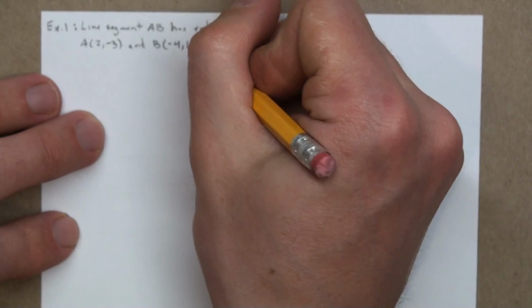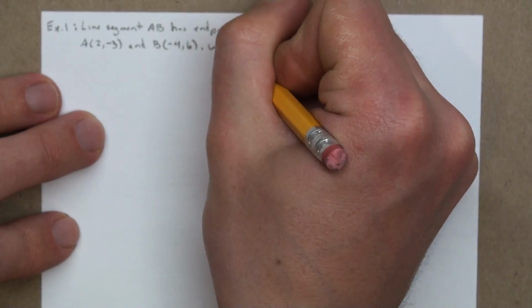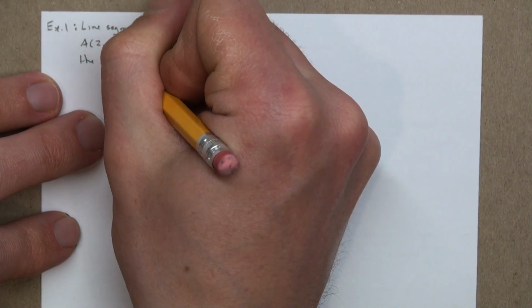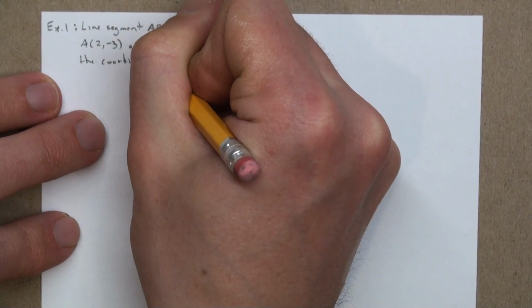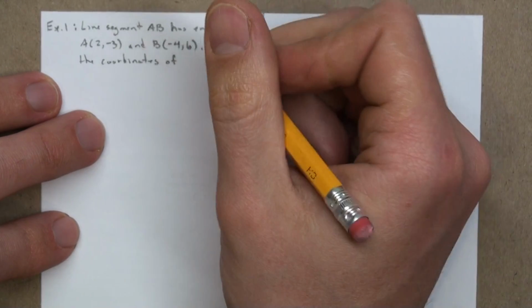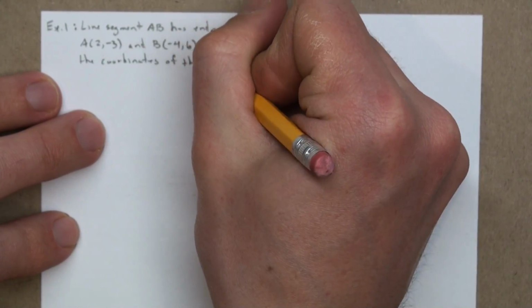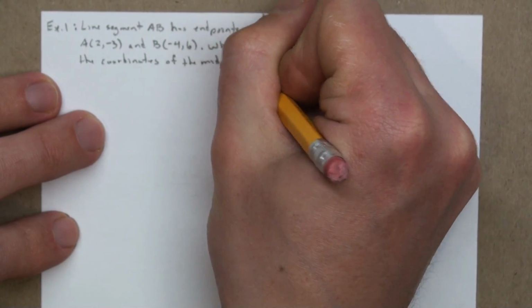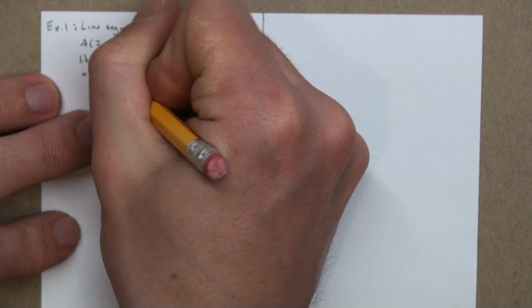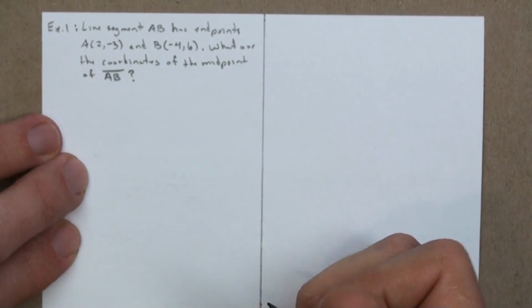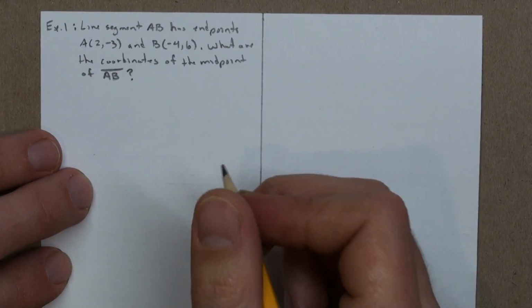What are the coordinates of the midpoint of segment AB? So I use that first formula.